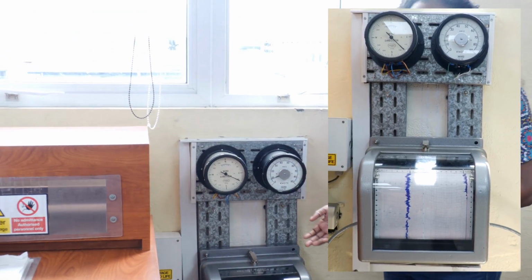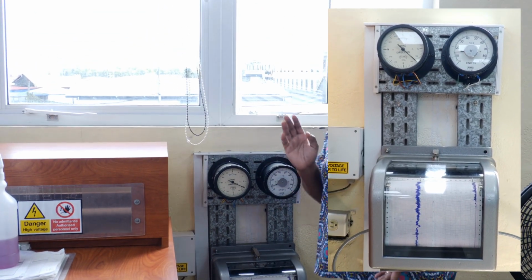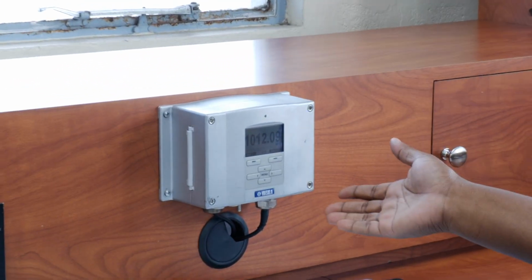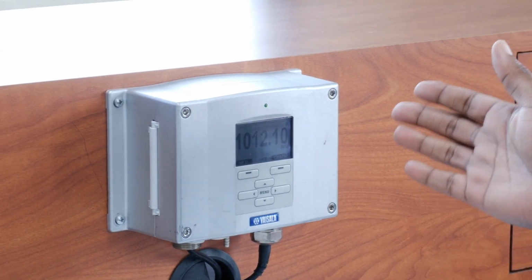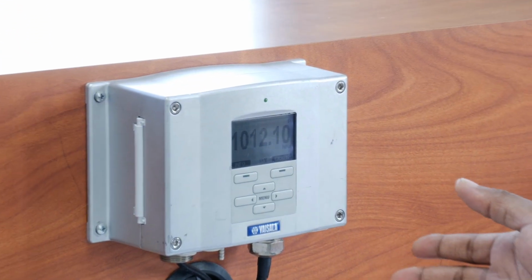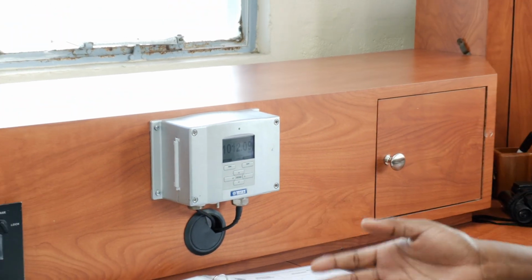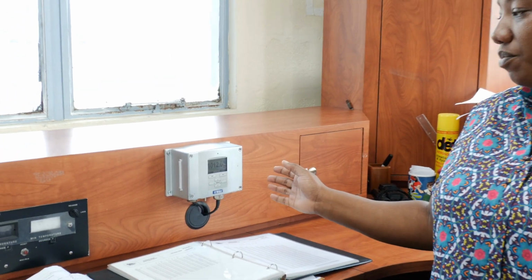So here we read off our wind speed and wind direction, and then we would read off our atmospheric pressure. This is our barometer, digital barometer. So here on the hour, we have to read off the atmospheric pressure. We do this, it is very important, mainly for our aviation sector. The aircraft use the atmospheric pressure to land and to take off. So with this, they are able to determine how far they are from the ground when landing.